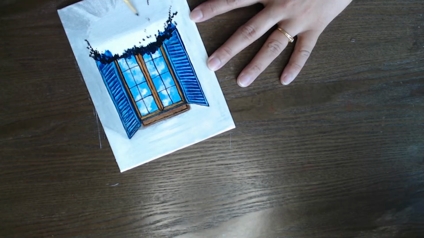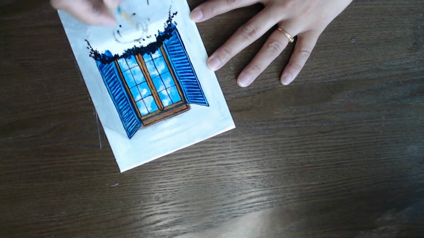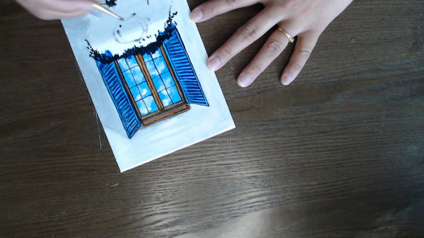Anyway, this is going to be black, so I'm just giving the first outline. Maybe it is. So it's spread all over the window and a little bit downwards. I'm just using the tip of this brush to give the falling edges.